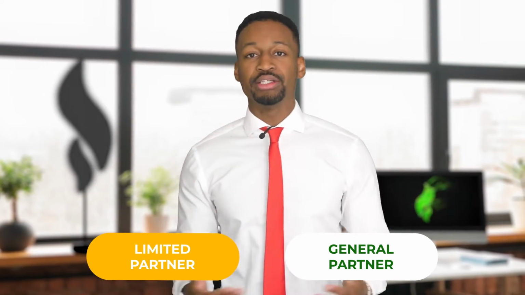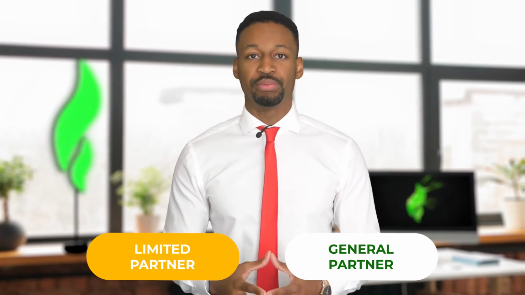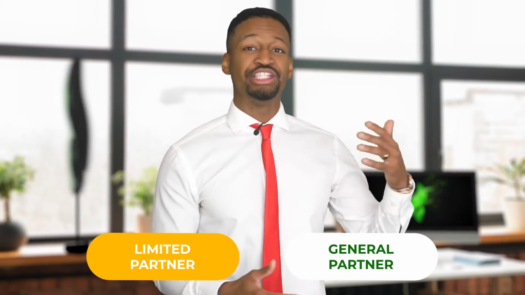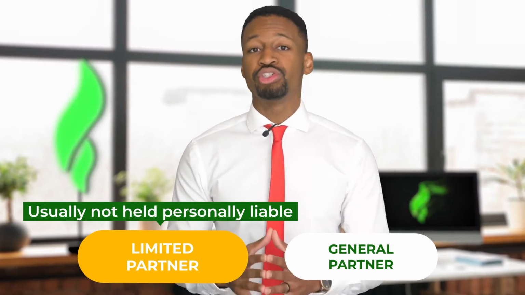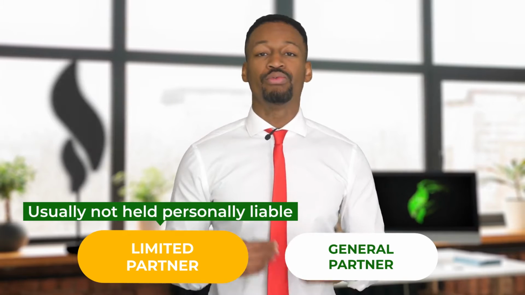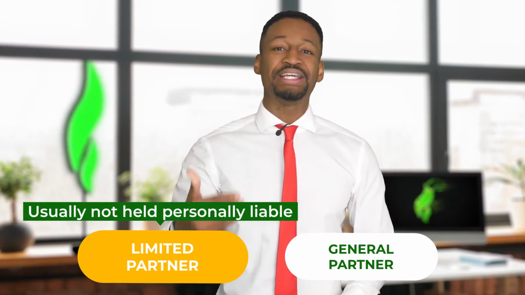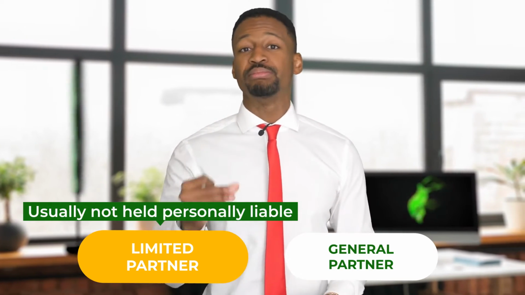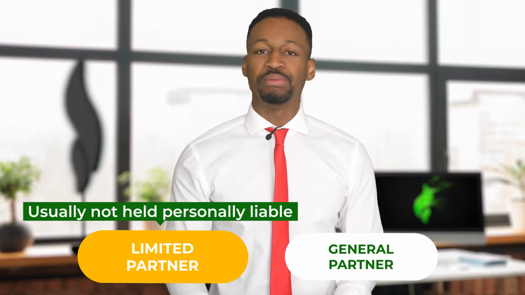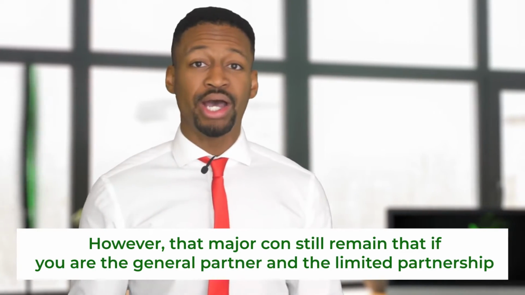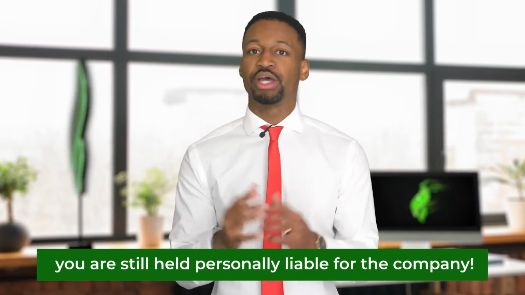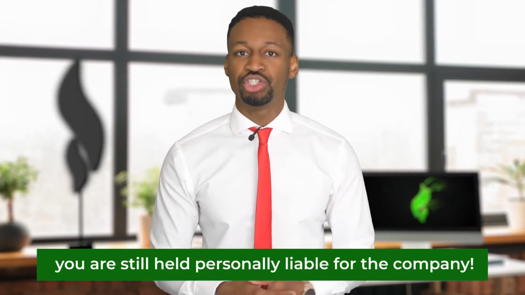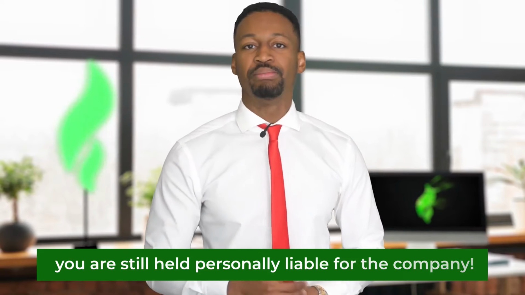So the pros and cons of a general partner in a limited partnership are similar to the ones that exist in a general partnership entity overall. However, limited partners are usually not held personally liable for the company's damages, which makes it easier for limited partnerships to raise money from investors who just want to be passive. However, that major con still remains if you are the general partner in the limited partnership, because you are still held personally liable for the company. And now there are more costs associated with managing a limited partnership.